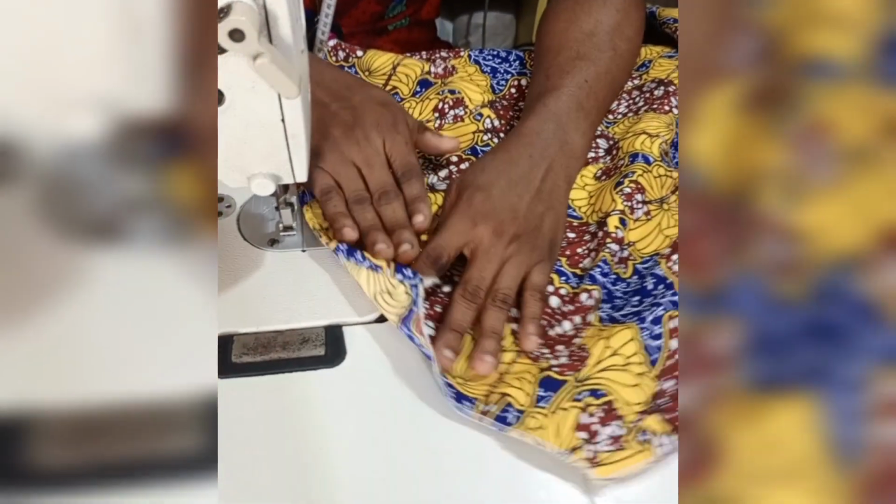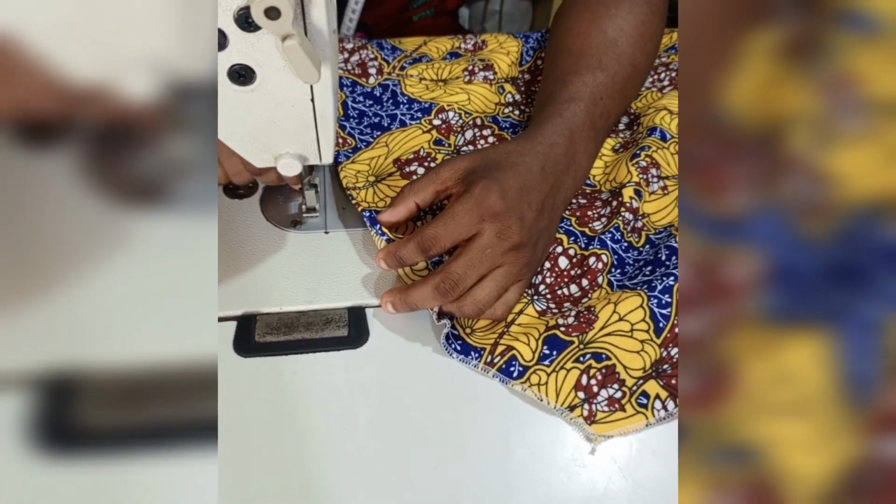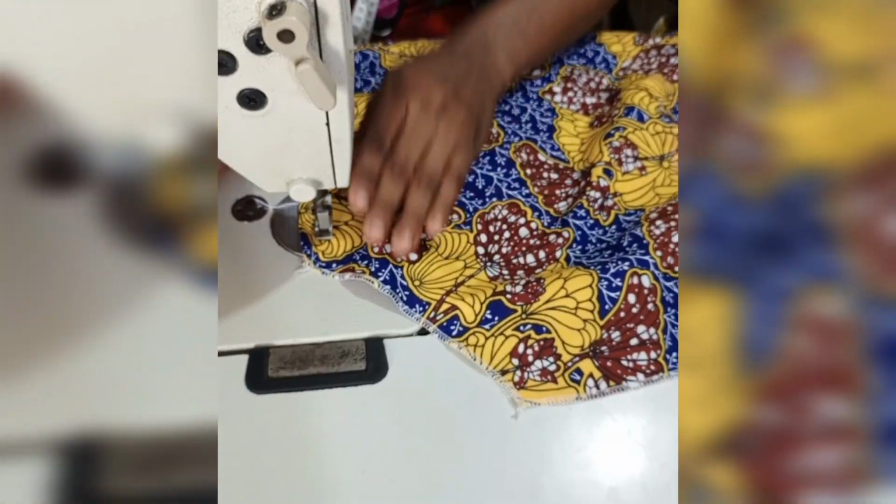Okay guys, so I'm going to be preparing this. As you can see, we are done sewing, we are done hemming the sleeve. So next thing we are going to do is use the elastic thread to sew on it. We are going to be starting from here. Are you seeing it? So let's sew.